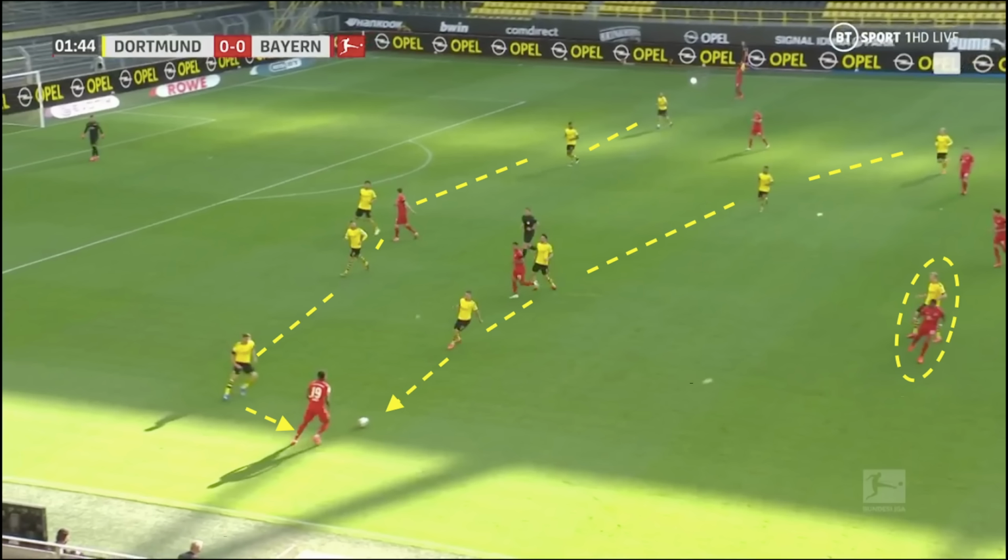Dortmund defended with a shape of 5-4-1 and a 4-4-2. Notice how they keep a wide orientation in a defending shape. The purpose here is to keep enough space to maintain fluidity in transition if they win the ball back.